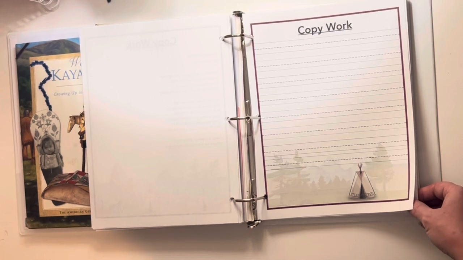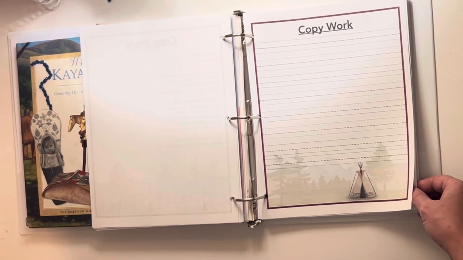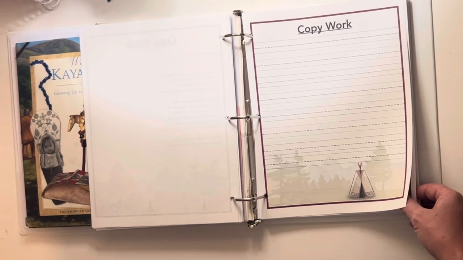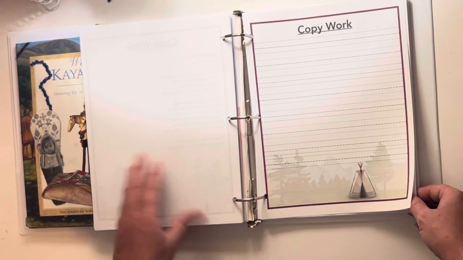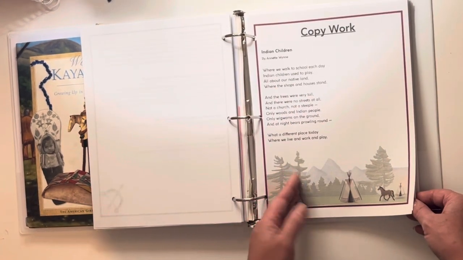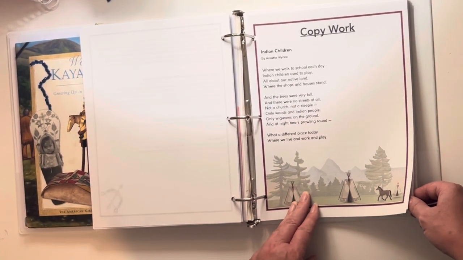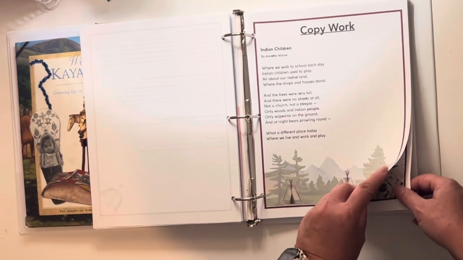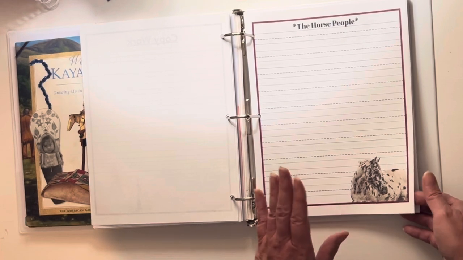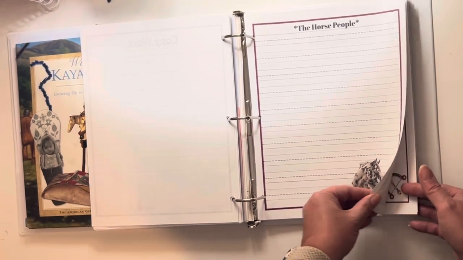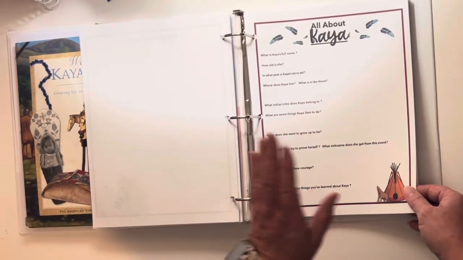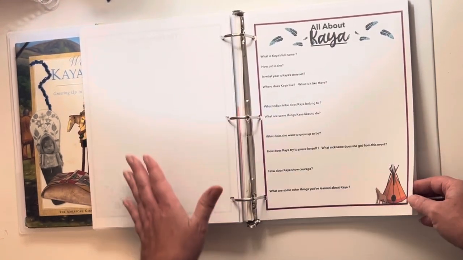You don't have to do all of them. There are cursive writing exercises. Obviously, not every child is learning cursive. Not every child is ready to do even one of the copy works this long. So there are shorter ones. Print out what works for your family and leave the rest for another time, or for one of your older kids. This is some paper for a creative writing assignment that's all ready to go. That was in the lesson. Also in the Printable Power Pack, all about Kaya.